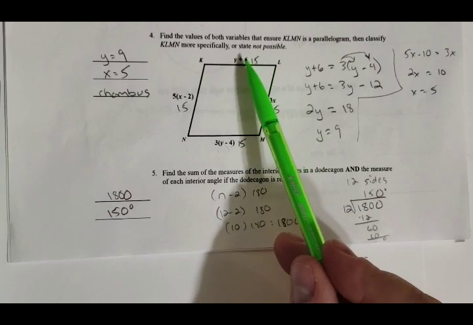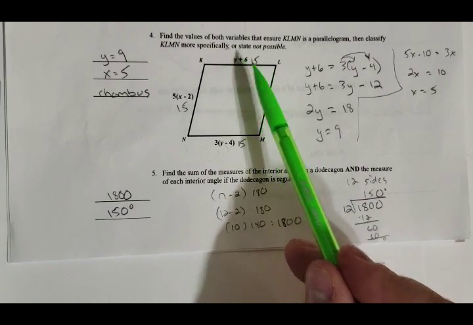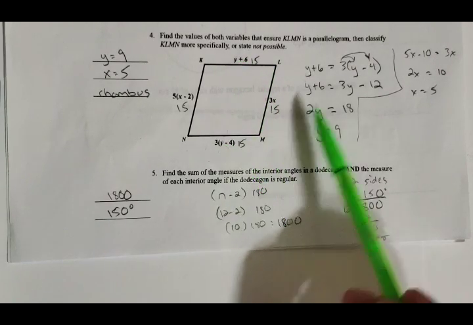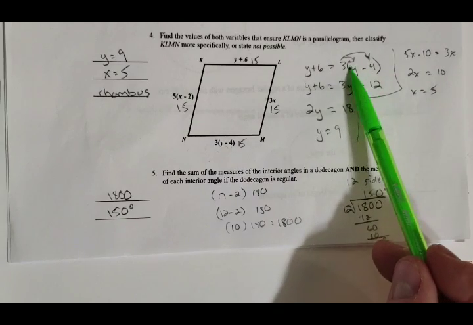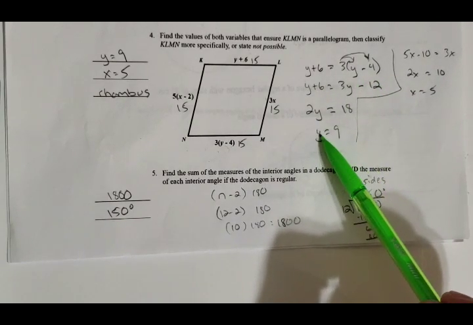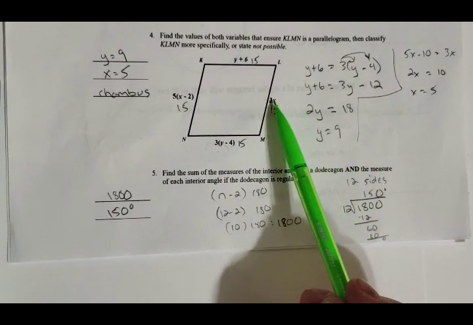So all I did was set them equal to each other. y plus 6 equals 3y minus 4. That's what I did right here. I distributed, worked it out, and I got y equals 9. I did the same thing with these sides.